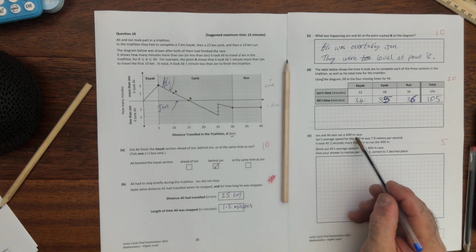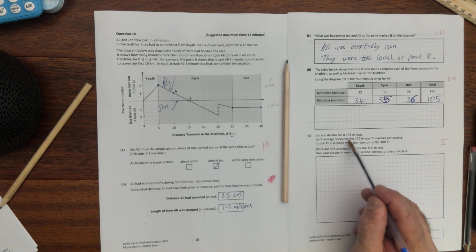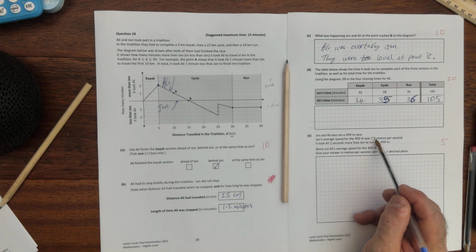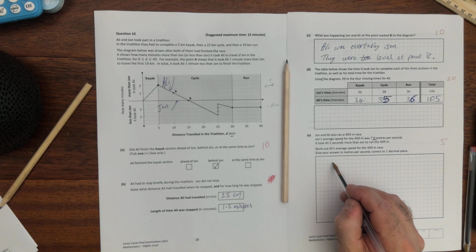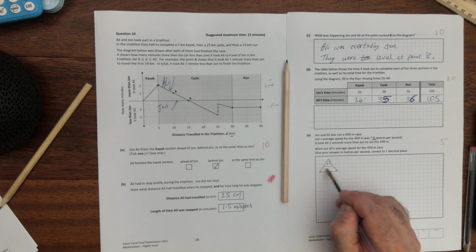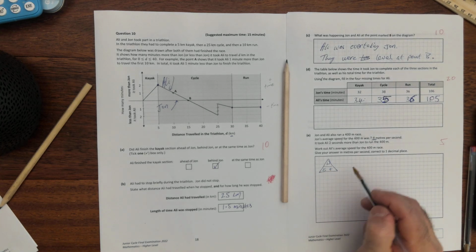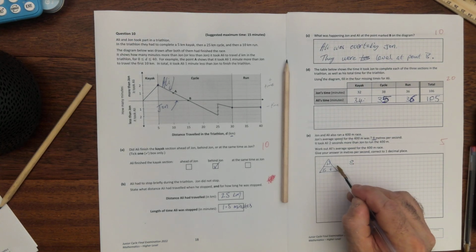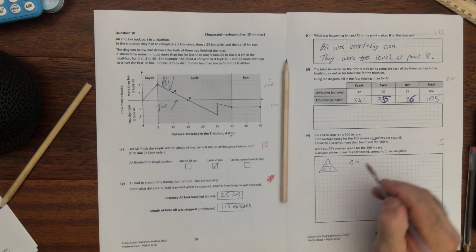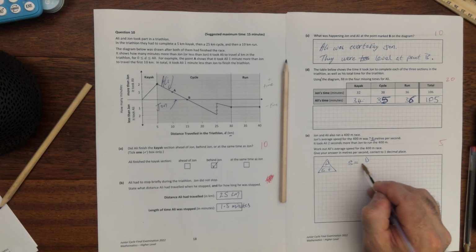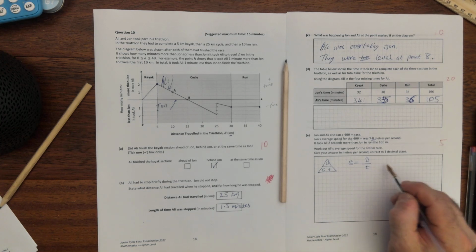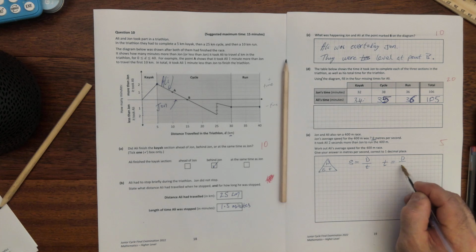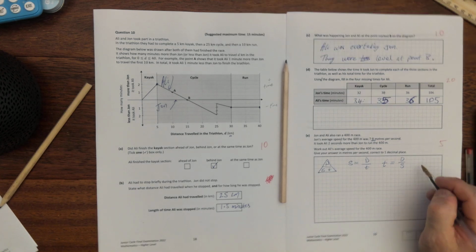John and Ali ran a 400 meter race. John's average speed for the 400 meter race was 7.8 meters per second. Some of you might remember this triangle, I'm not a fan. So the distance equals speed by time. Speed is distance over time. This is not an equation, so you will never get any marks for this. You're far better off writing out 3 possible equations. That one, this one, and D equals ST.